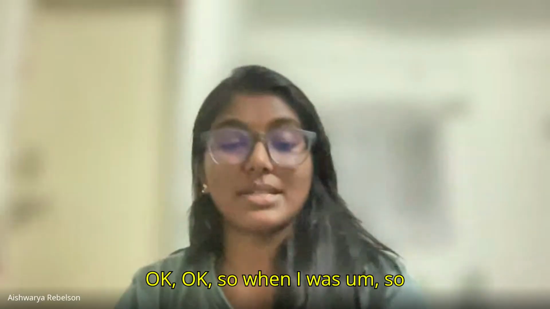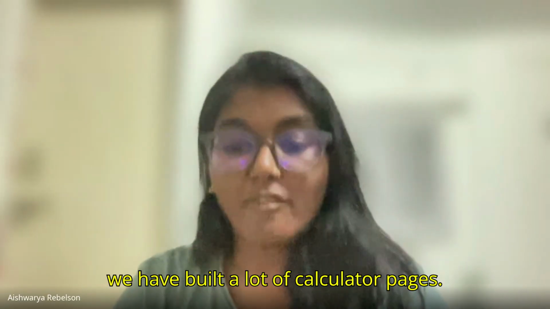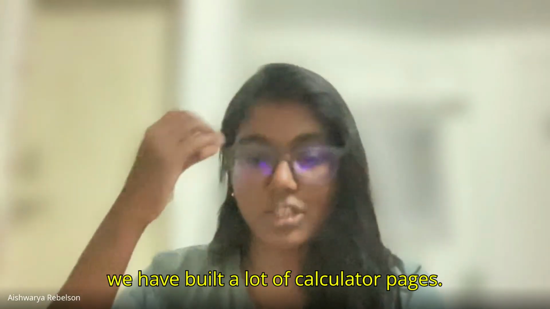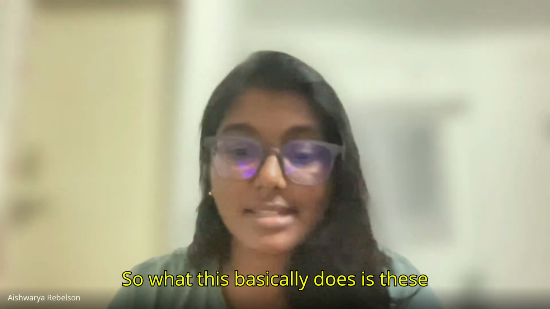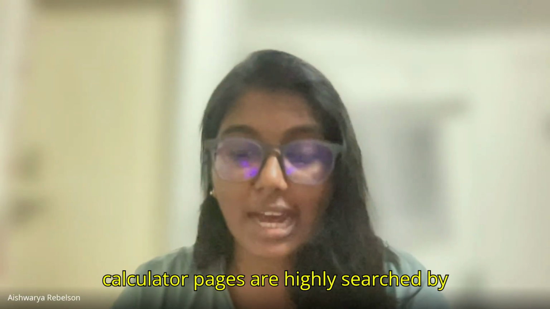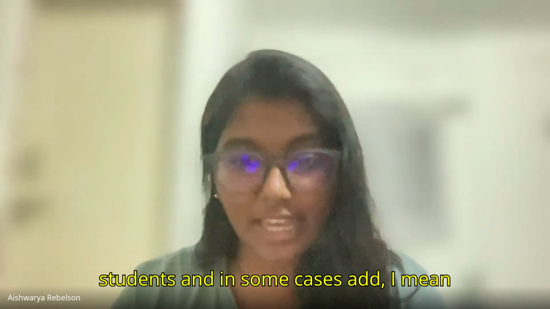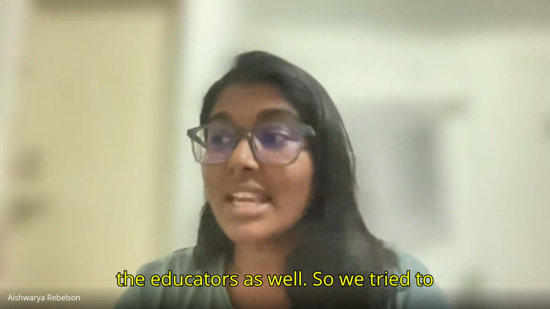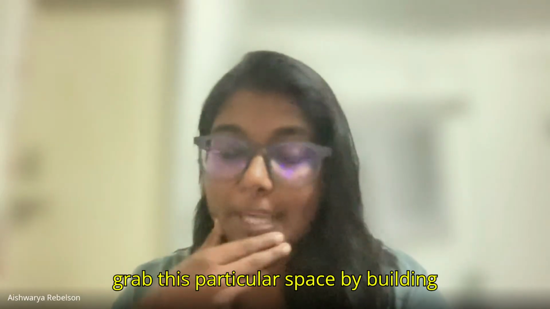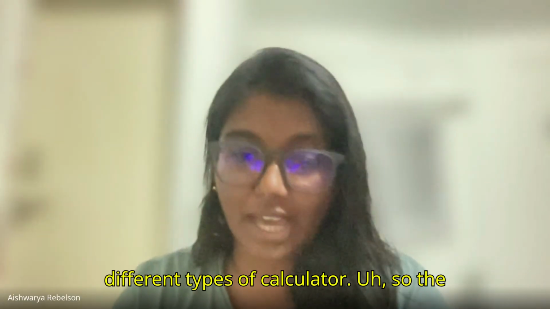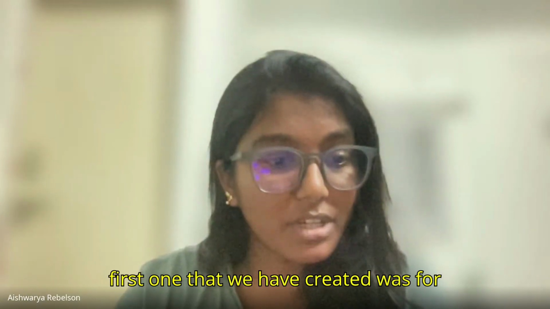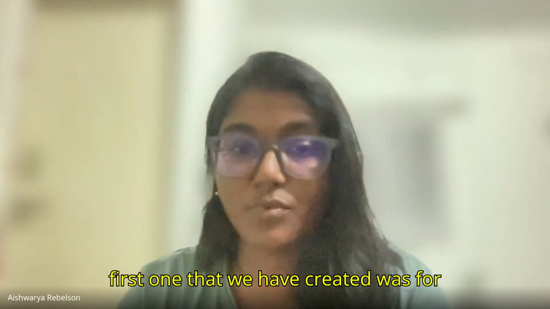Okay. So where I was, we have built a lot of calculator pages. These calculator pages are highly searched by students and, in some cases, educators as well. So we tried to grab this space by building different types of calculators. The first one we created was for the digital SAT.